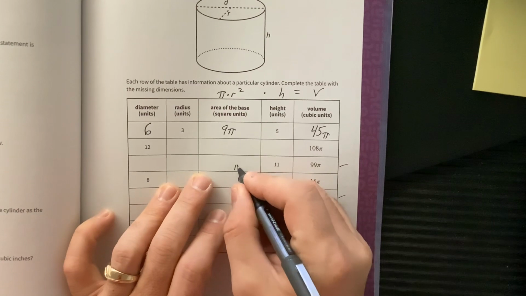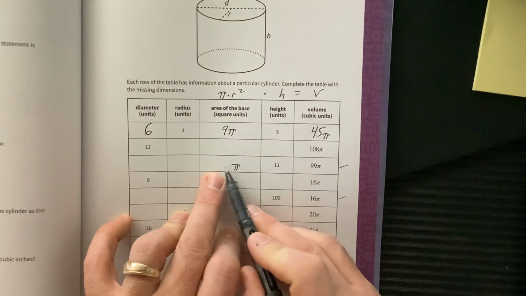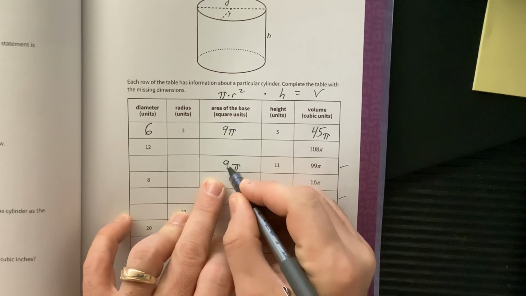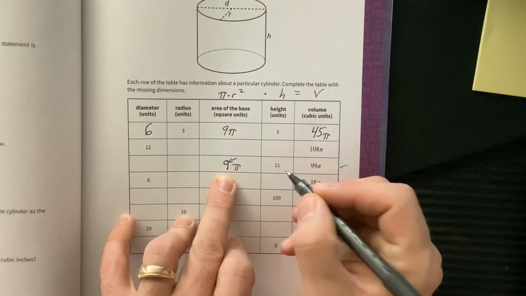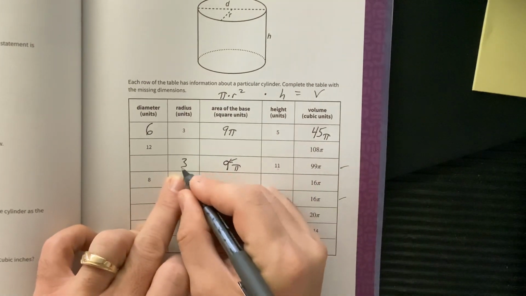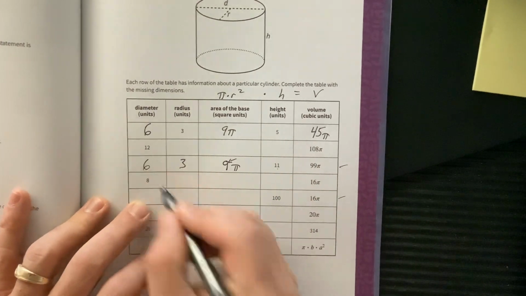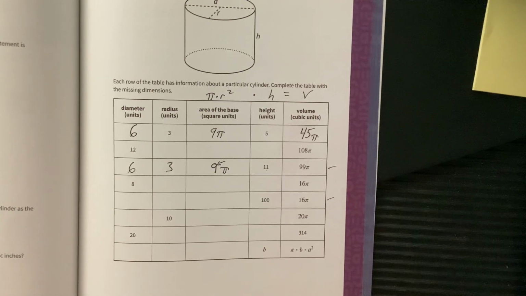So this will obviously have a pi in it. So what times 11 would give me 99? 9. That would be 9, which means my radius squared is 9. So that means my radius is 3. 3 times 3 is 9. That means my diameter is 6. Okay, why don't you see if you can fill out the rest? I'll give you 5 minutes or so.